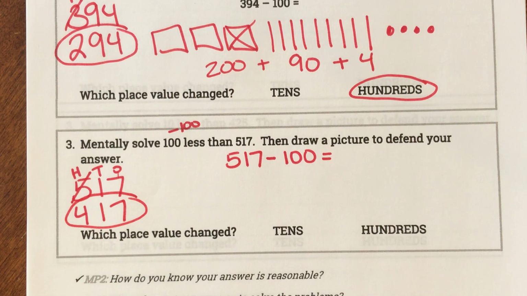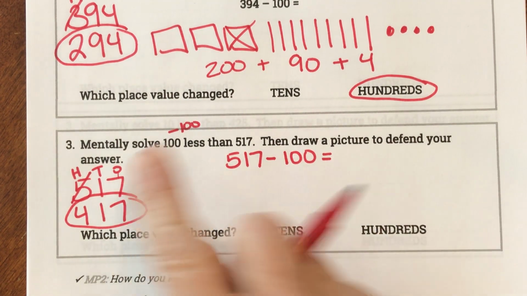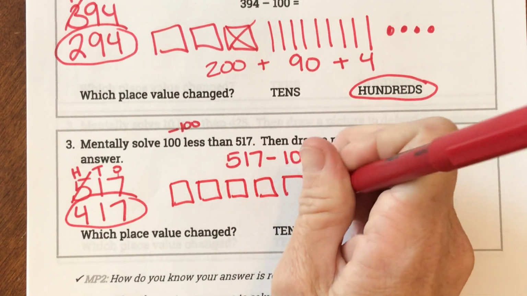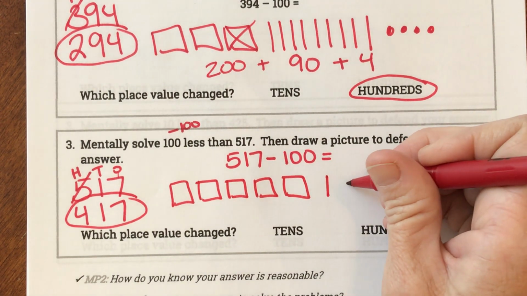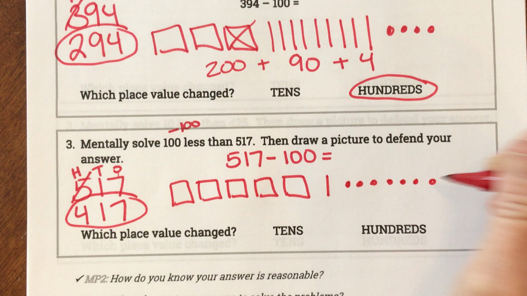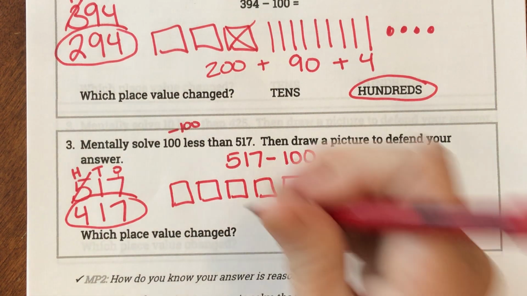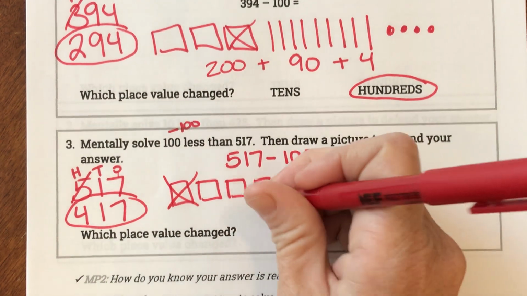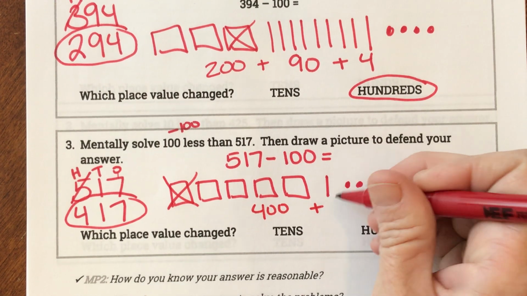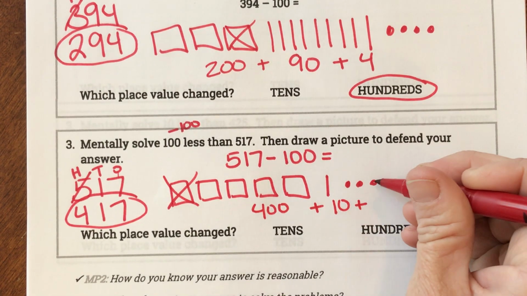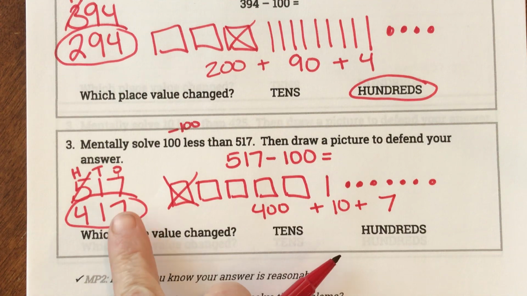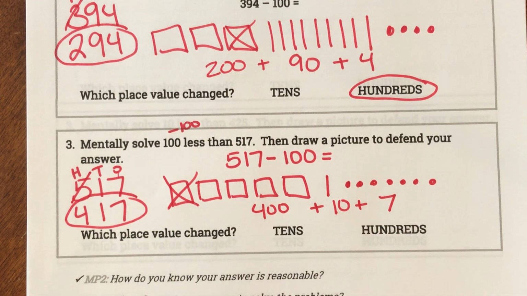Okay, if I have to defend that, it says then draw a picture to defend your answer. So what did I have? I had 5 hundreds. I have 1 ten, and I have 7 ones. 1, 2, 3, 4, 5, 6, 7. Okay, so if I'm going to take away 100, I'm going to take away one of those. So what am I left with? 1, 2, 3, 4 hundreds, which is 400, plus 1 ten, which is 10, plus 1, 2, 3, 4, 5, 6, 7 ones, which is 7. So I'm left with 417, which I knew was my difference. And then what place value did I change? I changed the hundreds place value.